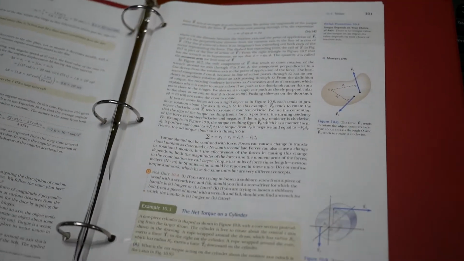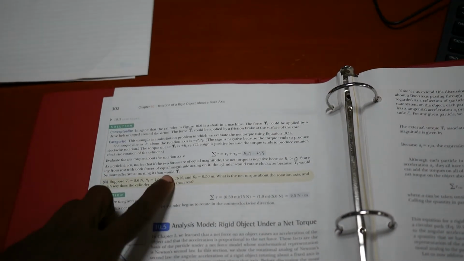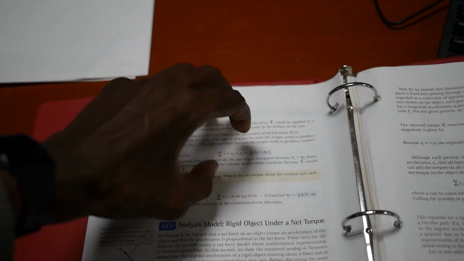Next thing we looked at was the torque question. I think this one was very simple: net torque on a cylinder. I just have to remember torque was force times distance, and that any torque that would cause a clockwise moment will be called a negative torque, and what would cause an anti-clockwise moment we call a positive torque. I think we got through this question really fine.